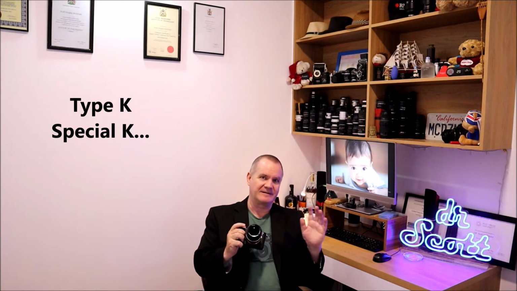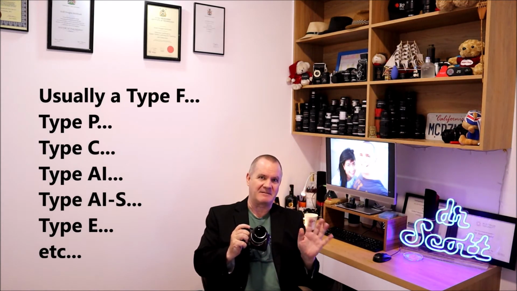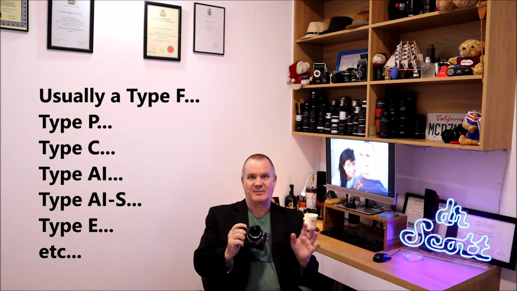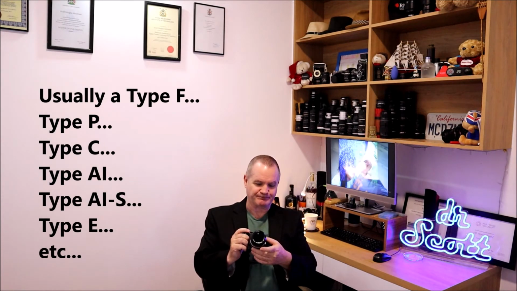It has its own minor run. It was built between 1974 and 1977, and it's a Type K. Usually the Nikon stuff is a Type F or a P or a C, and then of course you get AI and AIS.